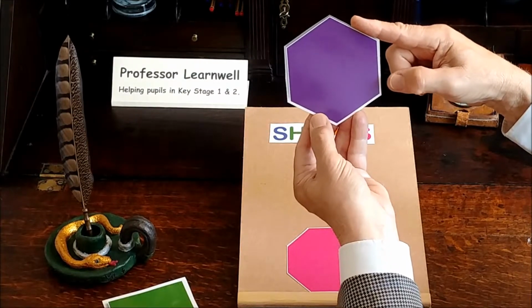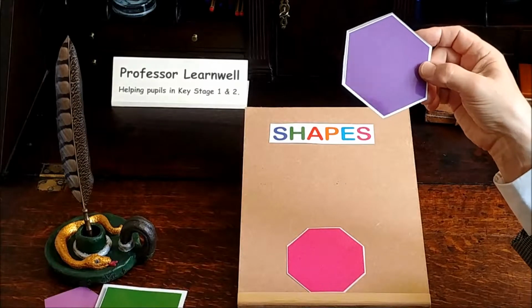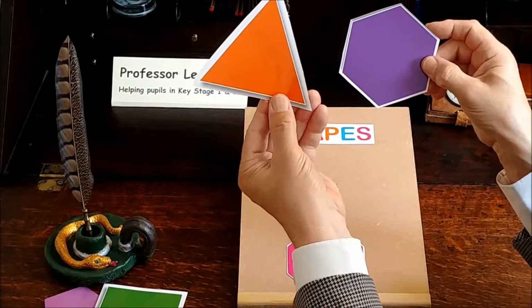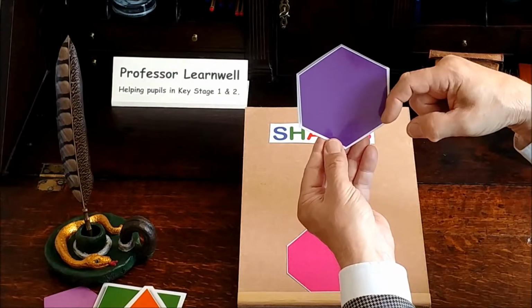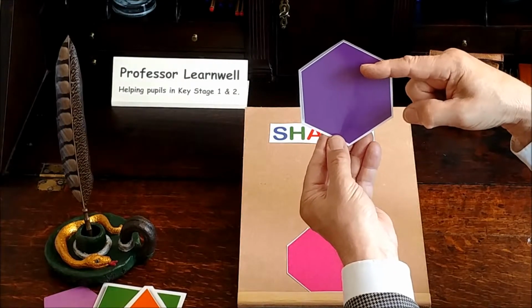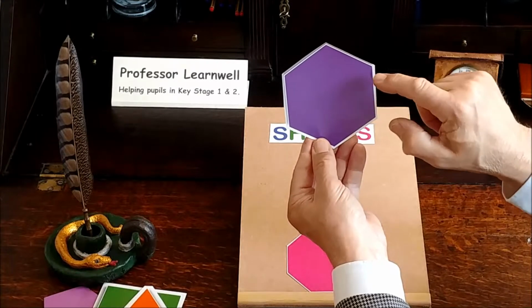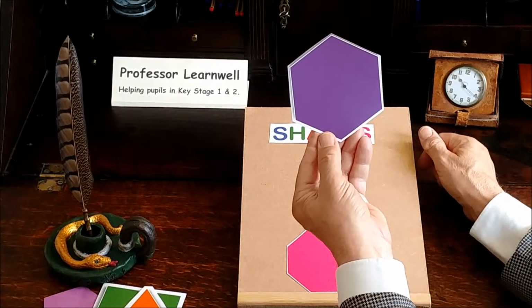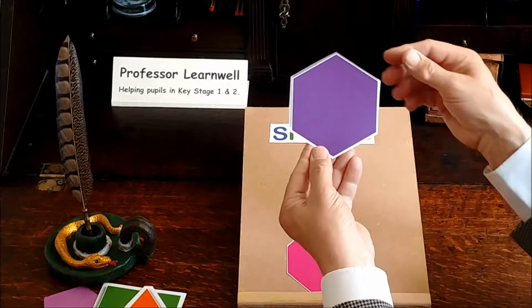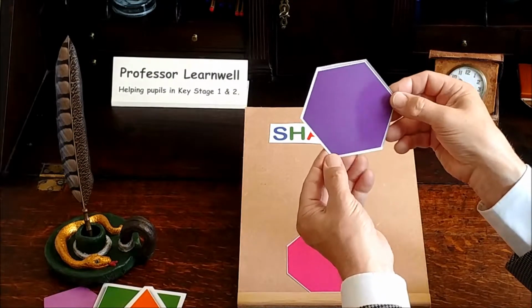So it's not an acute angle. So it's not this sharp, painful angle, acute, remember an acute pain. It's not a right angle because it's more than 90 degrees. We call this sort of angle an obtuse angle. Obtuse. And this is a hexagon.